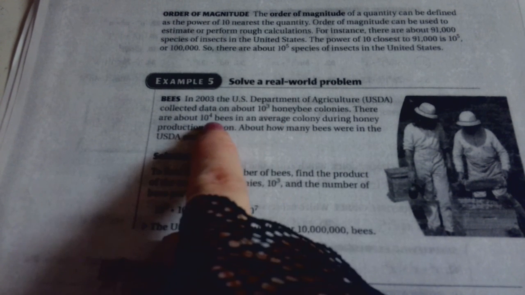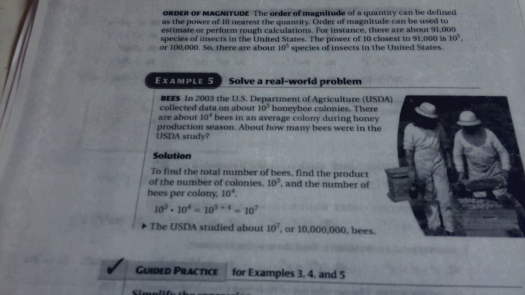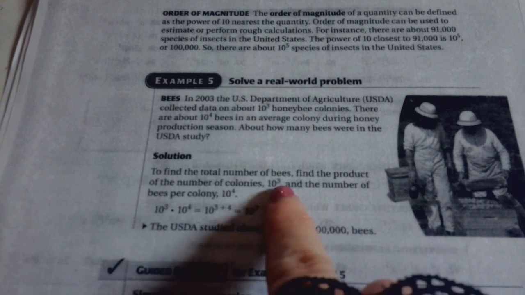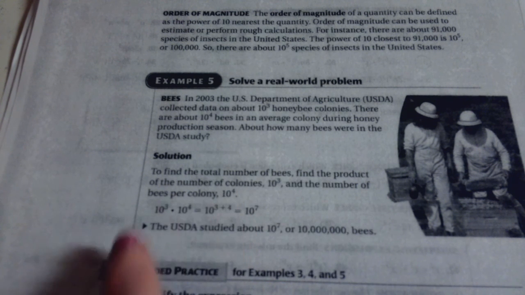Then there are about 10 to the 4th, which would be 10,000 bees in an average colony during honey production season. But how many bees were in the USDA study? So to find the total number of bees, you find the product of the number of colonies, 10 to the 3rd, and the number of bees per colony, 10 to the 4th.